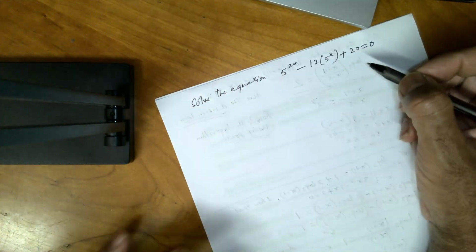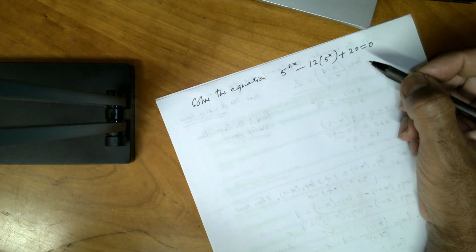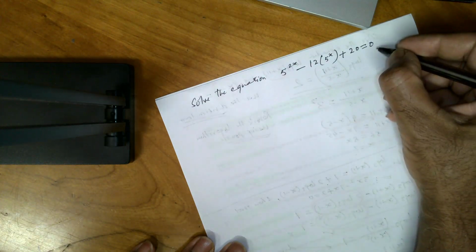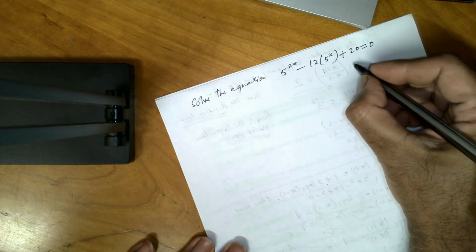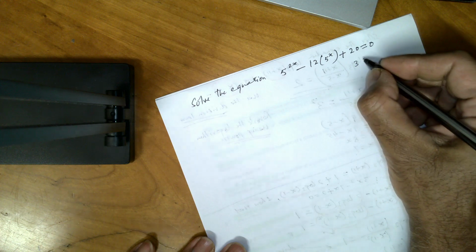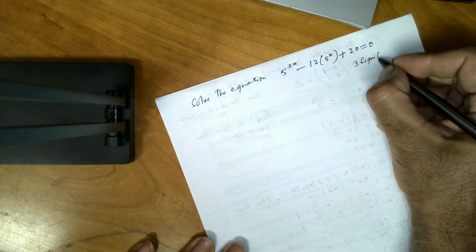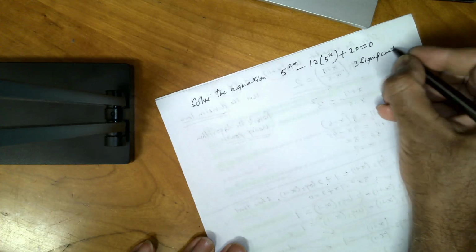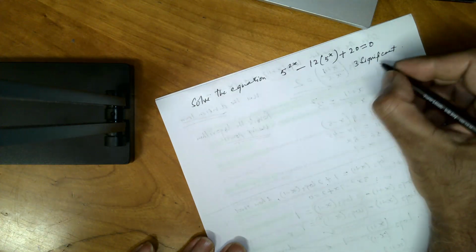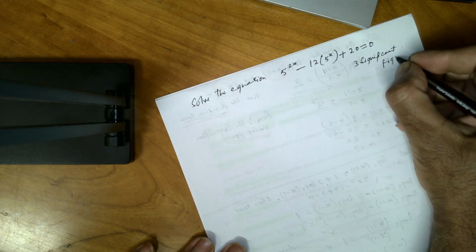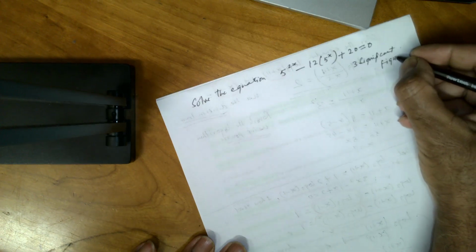And they're saying solve this and give your answer to three significant figures. So that's what we need to get here now.